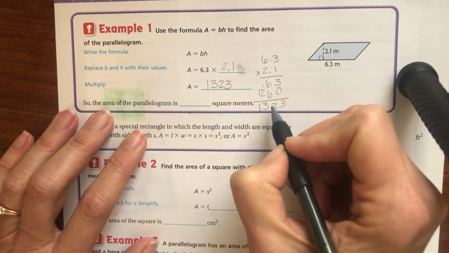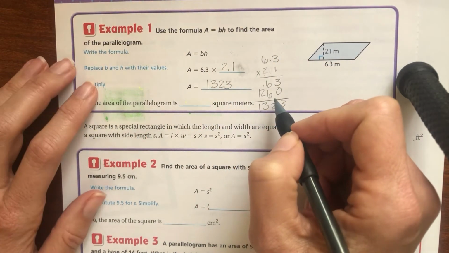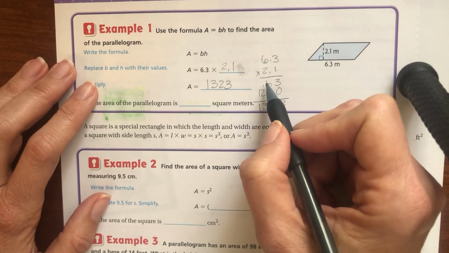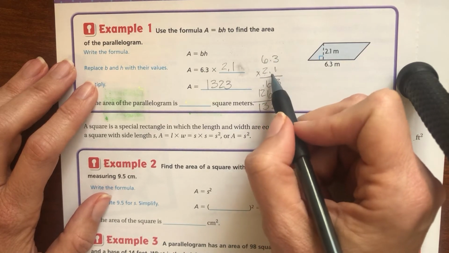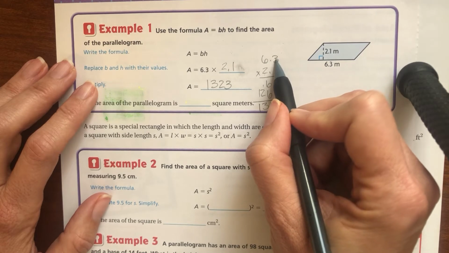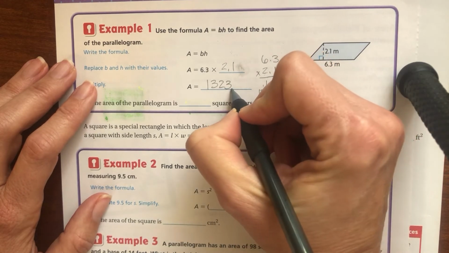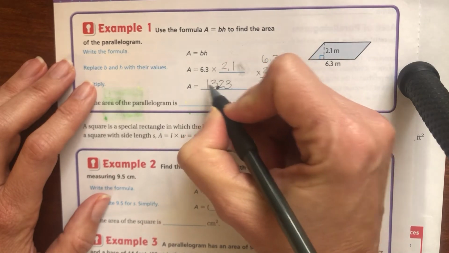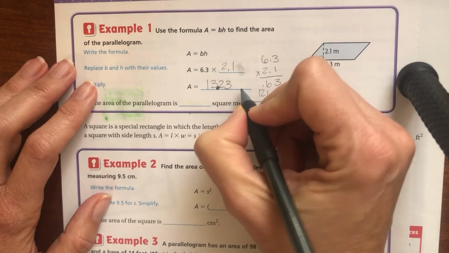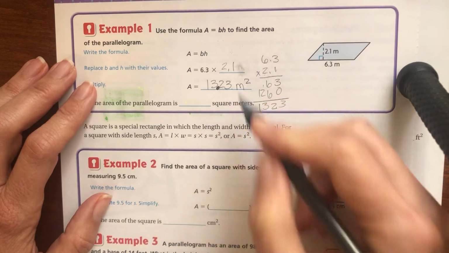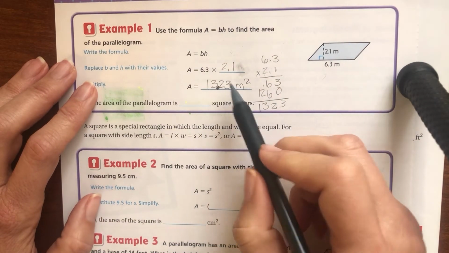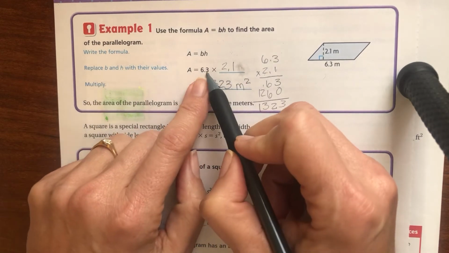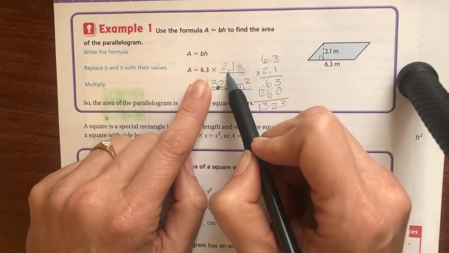1323. Am I done? No, because I've got decimals in the original multiplication problem. So I have 2 digits behind the decimal, so I need to move the decimal over 2 digits. So 13.23 meters squared. So think about this logically. If I rounded these, 6 times 2 is 12.